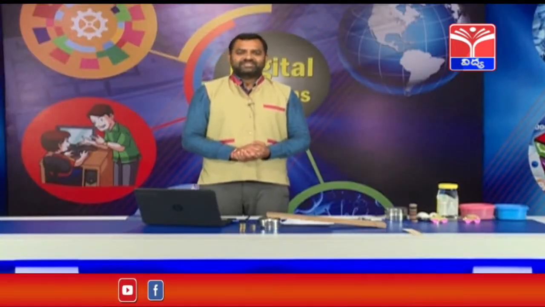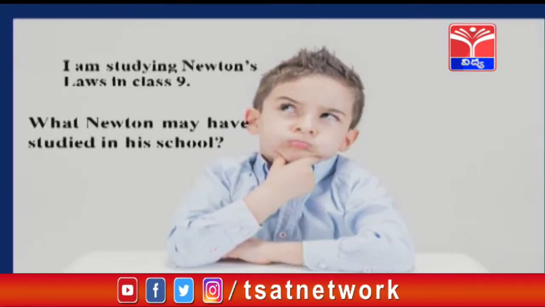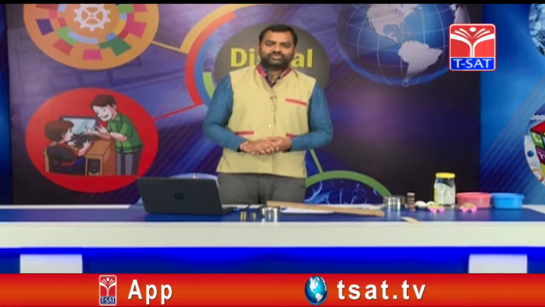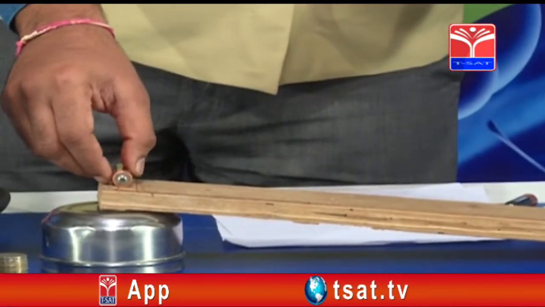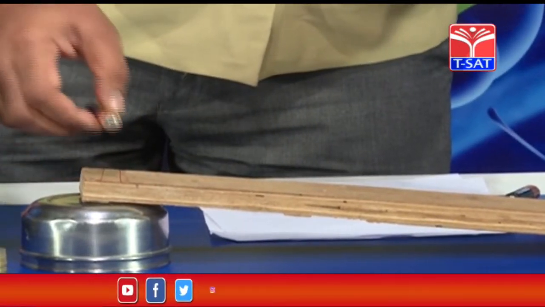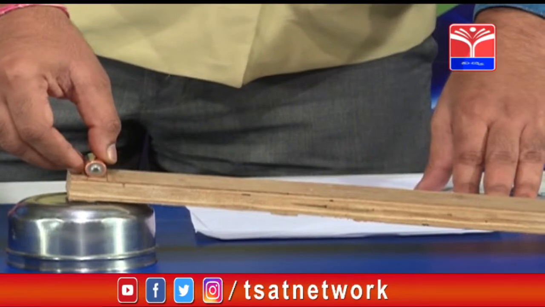Many of you wonder, if we are doing Newton's laws in this class, what Newton may have studied when he was in class 9. Observe the motion of this object. Here I have a wooden plank, I have raised the height at one end and I am going to release this battery from the top. Observe carefully.